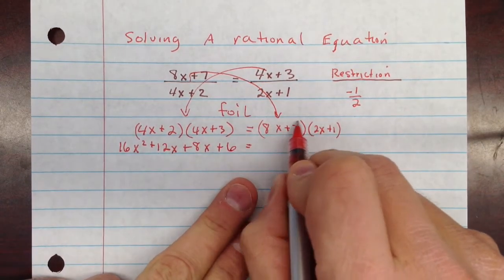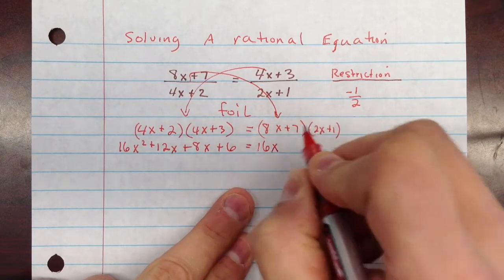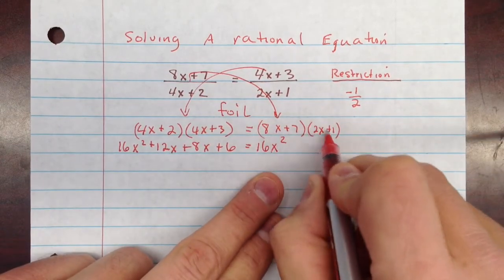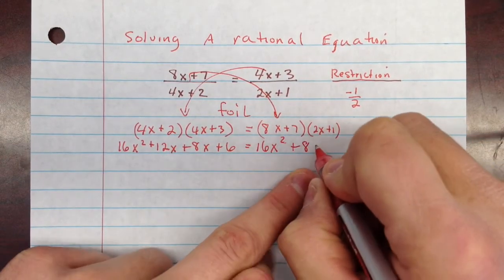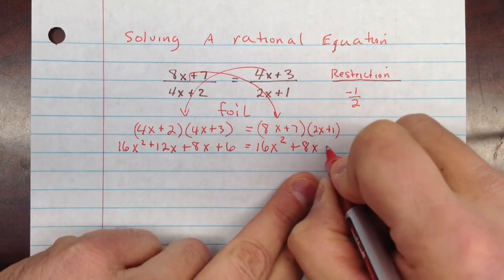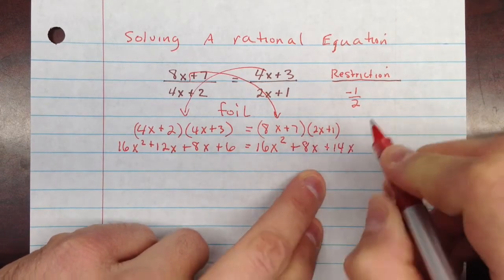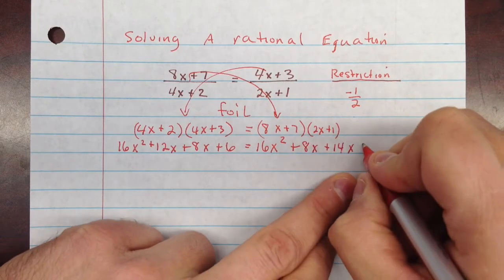Over here we've got 8x times 2x, which is 16x squared. 8x times 1, which is 8x, that's the outer. Inner is 7 times 2x, 14x, and last is 7 times 1, 7.